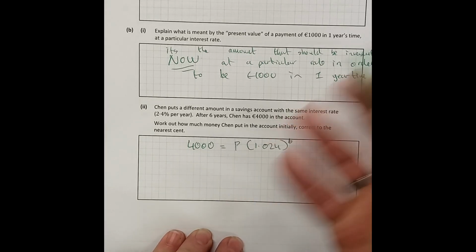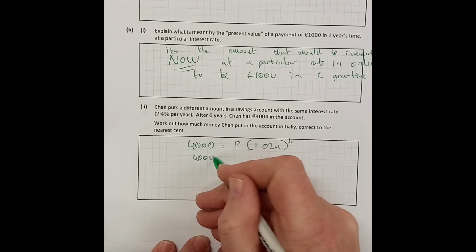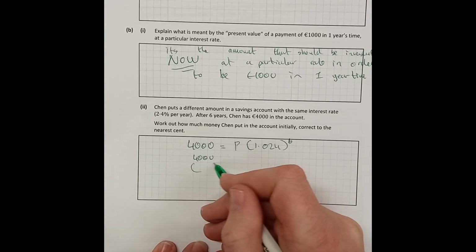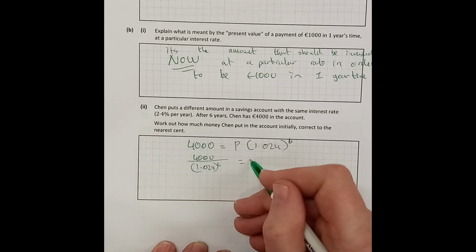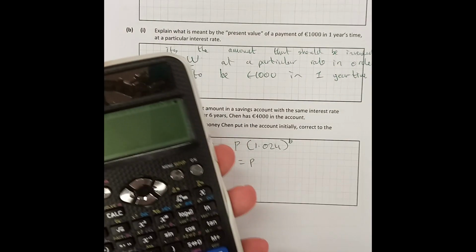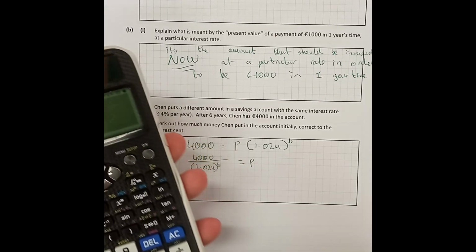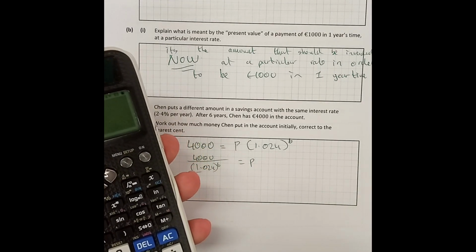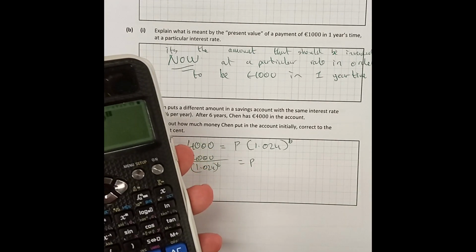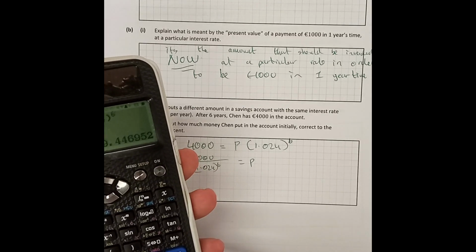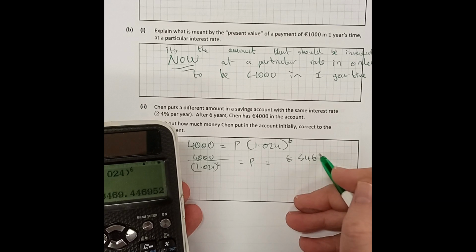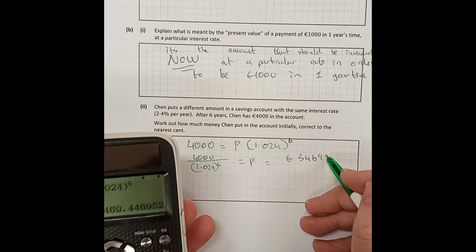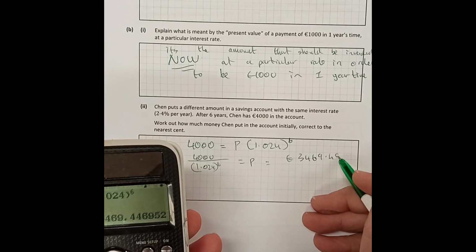So we just need to rearrange this. So obviously 4,000, divide both sides by 1.024 to the power 6, is going to be the amount, and that's going to be 4,000 divided by, in a bracket, 1.024 to the power of 6, and that's going to be equal to 3,469.45 to the nearest cent.